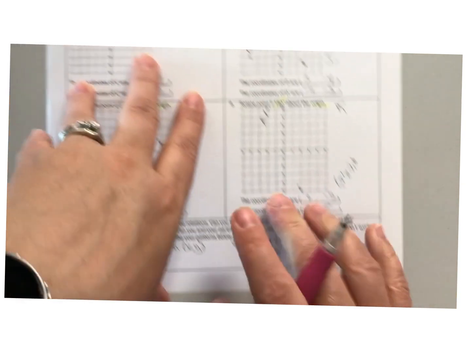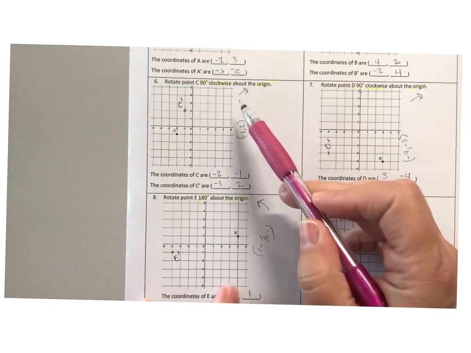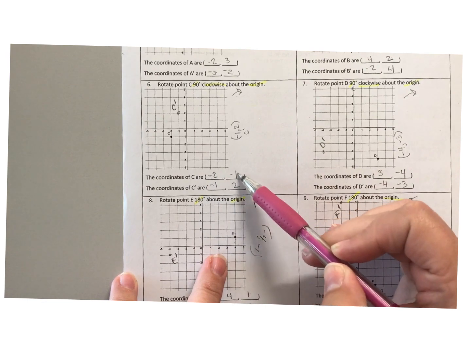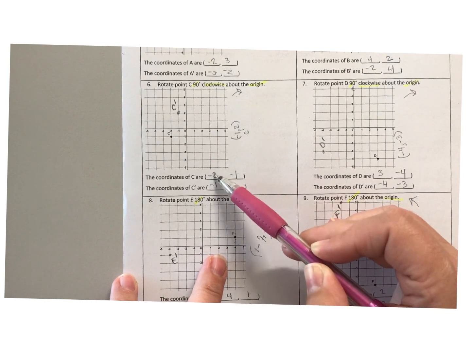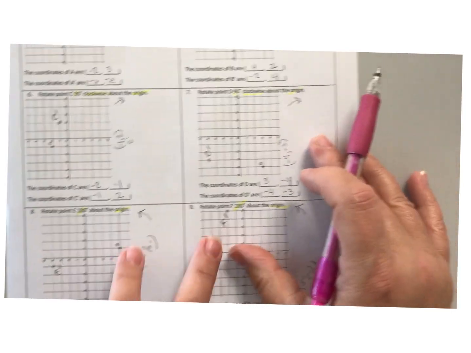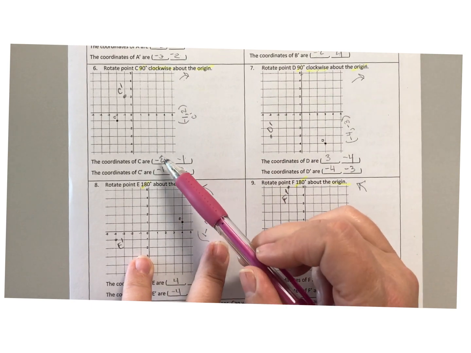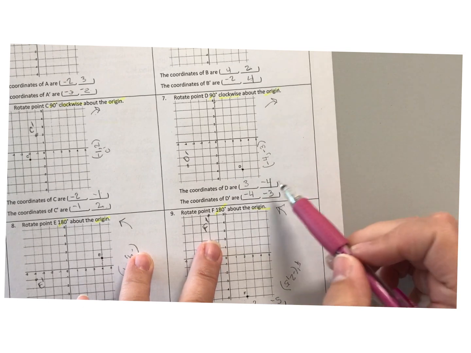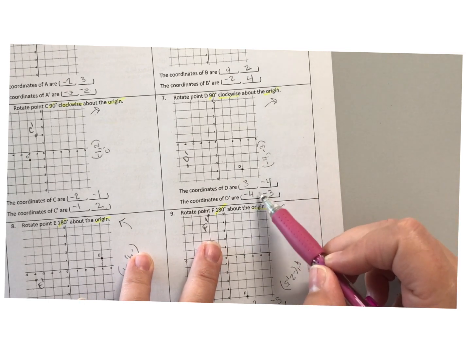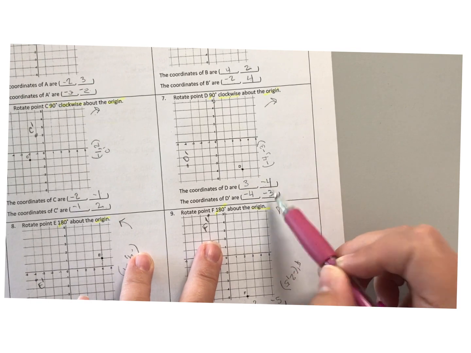What about if you turn it to the right? Turning it to the right is (-2, -1) to (-1, 2). Those are opposites, and those are the same. So they switch places, and opposite on Y. Switch places, opposite on Y. Oh, that's cool.